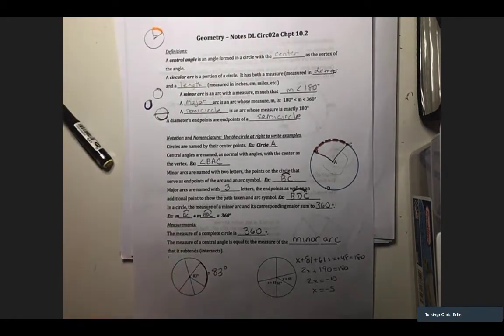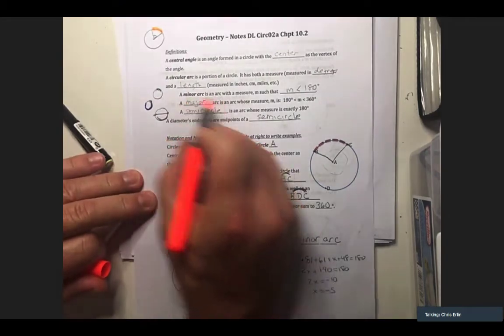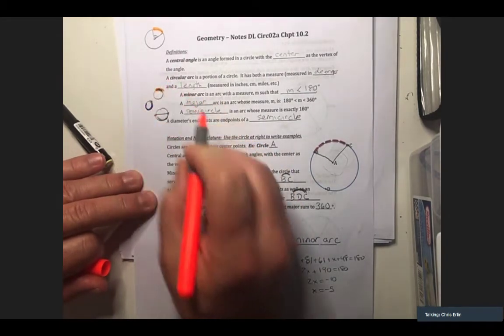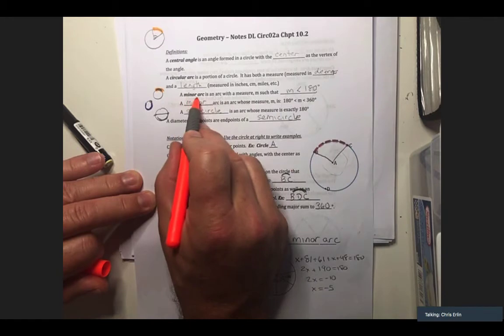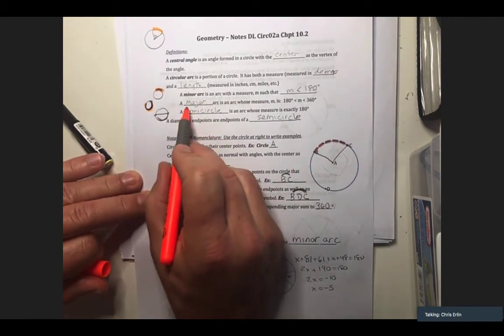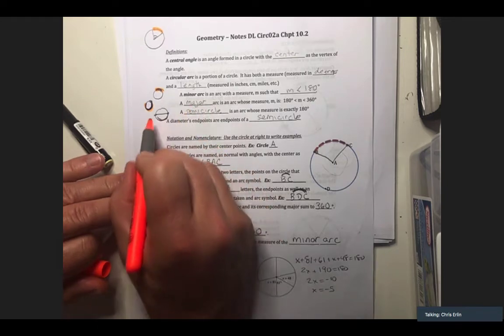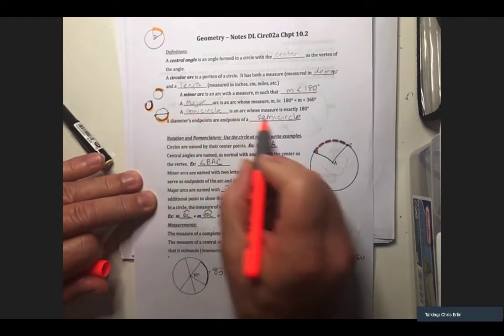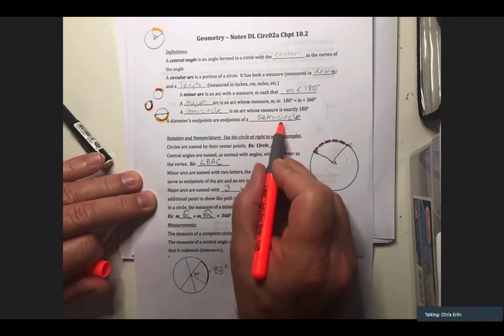Within those arcs, in the event that you're looking at a small arc, an arc that takes up less than 180 degrees, we call that a minor arc. If it's more than 180 degrees, goes more than halfway around, it's called a major arc. And if it's exactly 180 degrees, it's called a semicircle. It's half a circle.